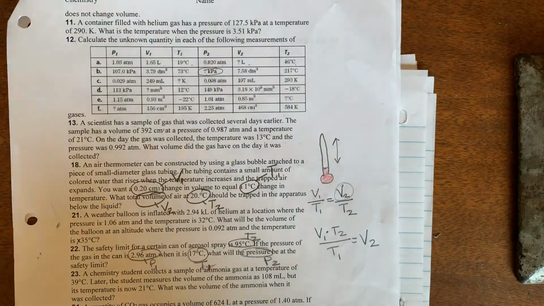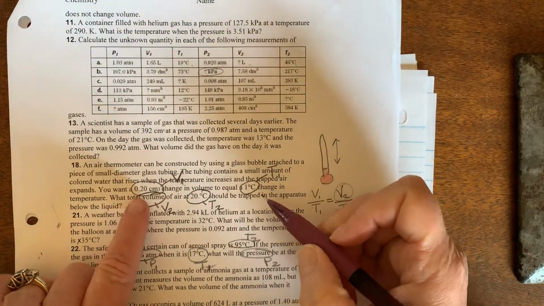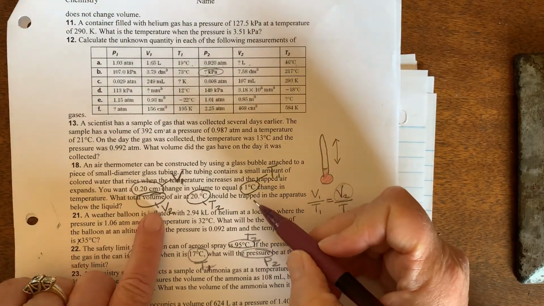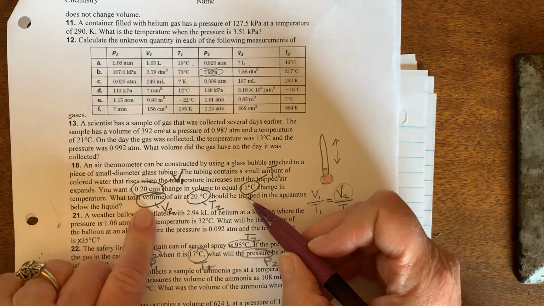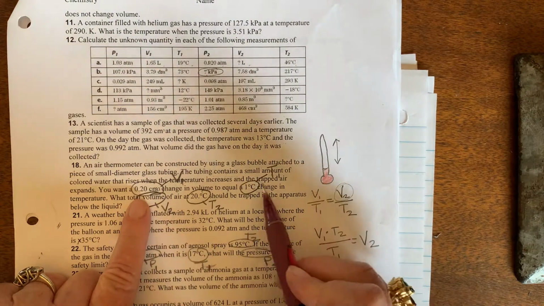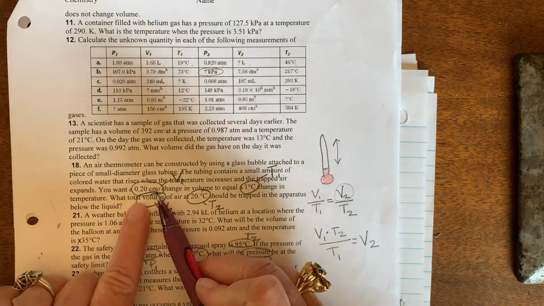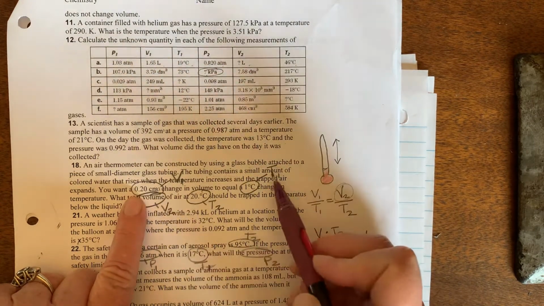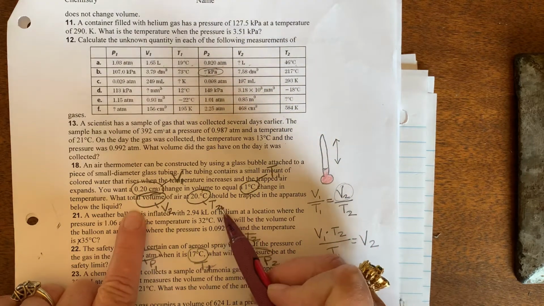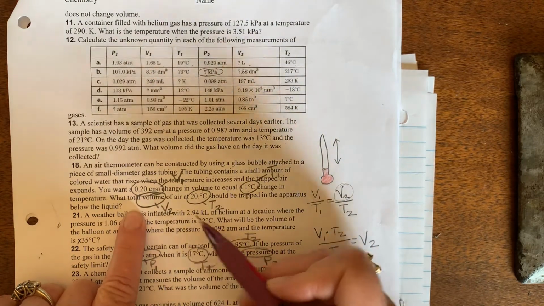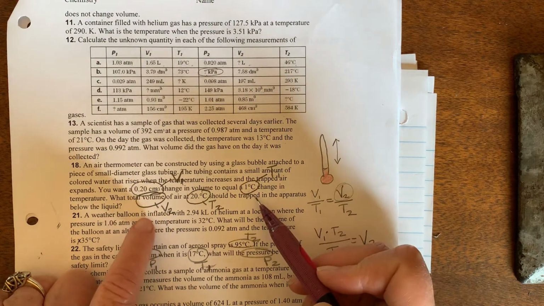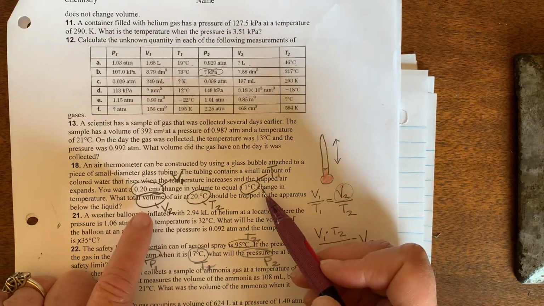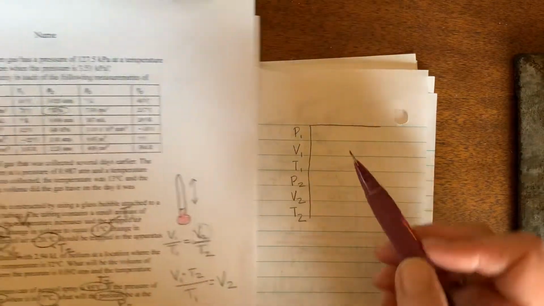What I want to show you is a technique that some of you who don't want to write data tables are going to find really helpful, which is just to label them as you go through. In this one, I have this one labeled V1, this one T1, T2, and V2. That is a way you can do it without constructing a data table.